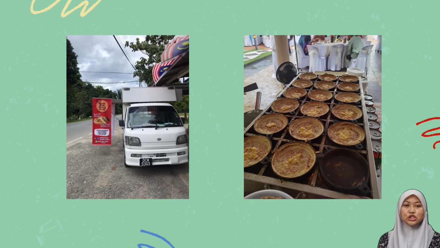These are a few pictures of what Apam has as assets. The left one is a truck. The truck is used by Apam to sell their apam balik. Apam also uses this truck to bring cooking equipment and also as transport to go to catering. This truck makes it easier for Apam to go to the location desired by the customer.